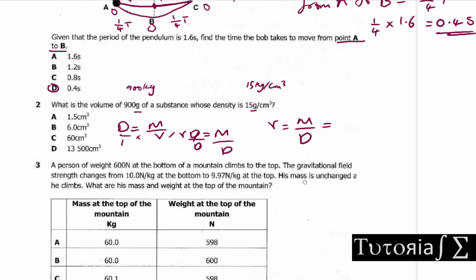Since they already have the same units, this is 900 grams and this is 15 grams per centimeter cubed. So the volume will be equal to 900 grams divided by the density, which is 15 grams. This gives us 60 centimeters cubed. Just follow the units that are there for the volume. I'll show you in the next video how to simplify the units, but you just follow the units that are there. That will be all, so we move on.